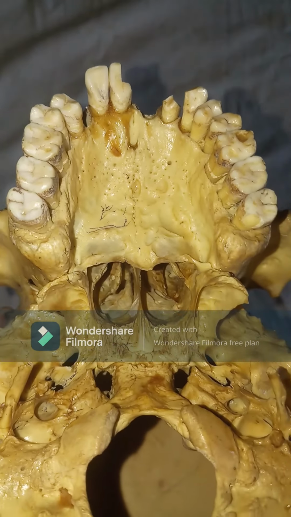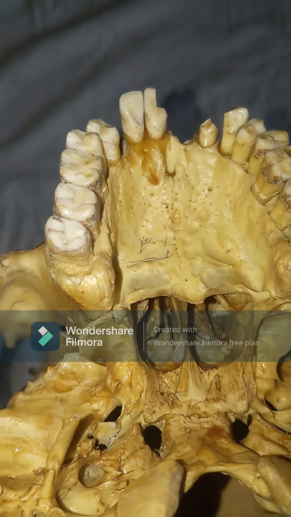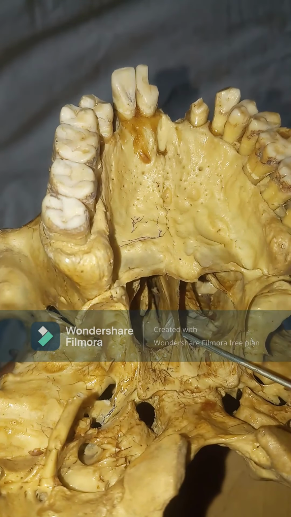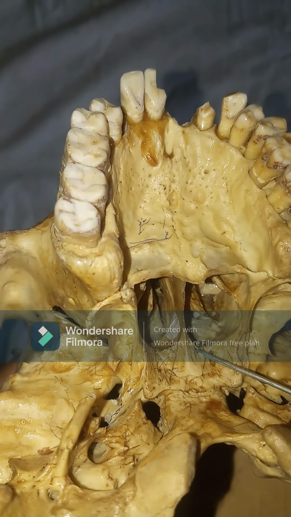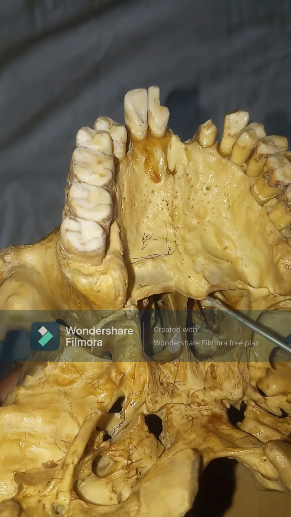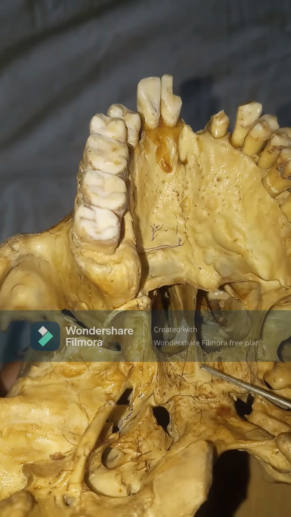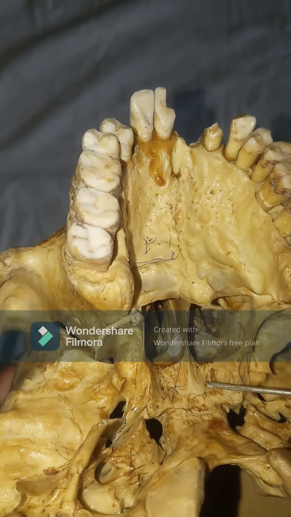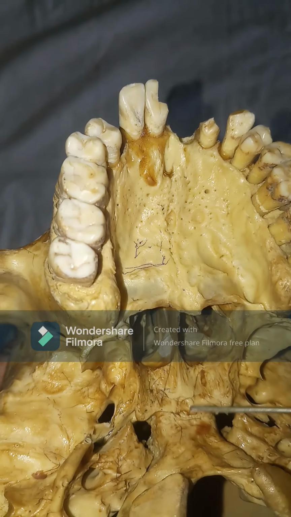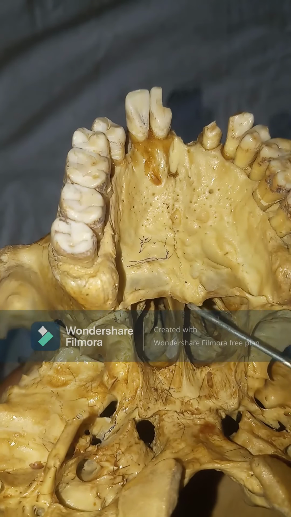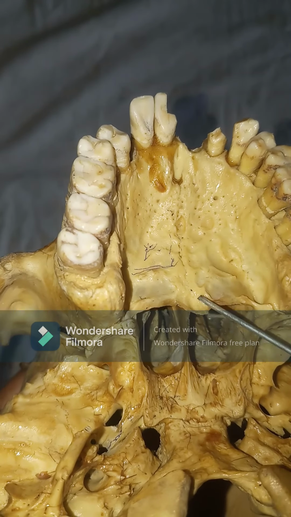Now you can see this vomer is split superiorly. Again remember, this is inferior, this is superior. Superiorly the vomer articulates with the sphenoid bone, and inferiorly it articulates with the superior surface of the hard palate.